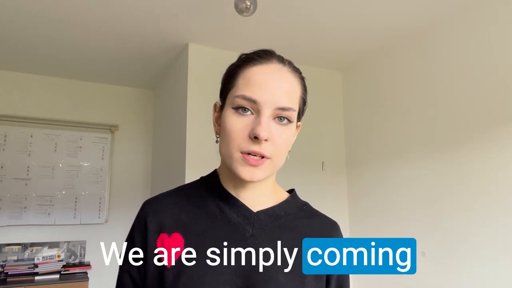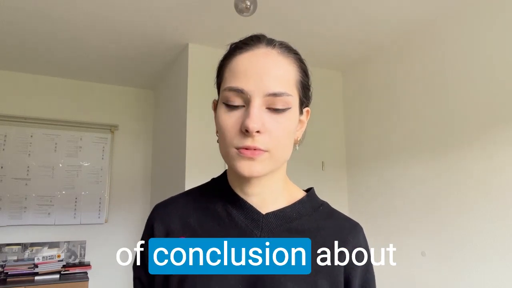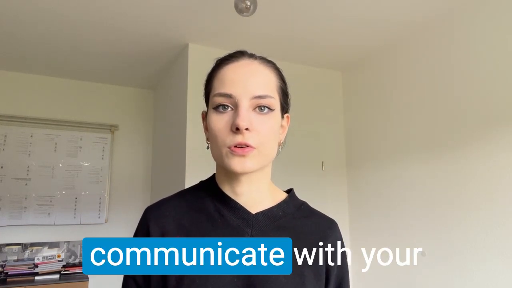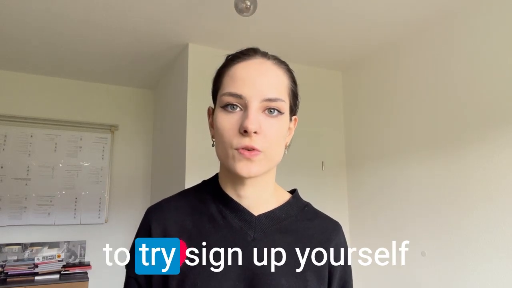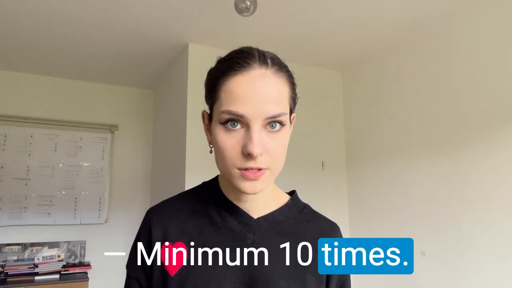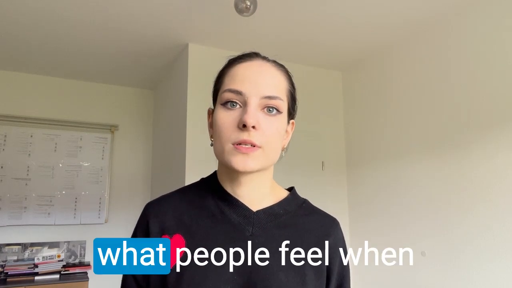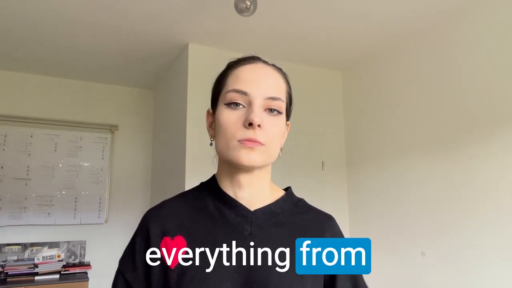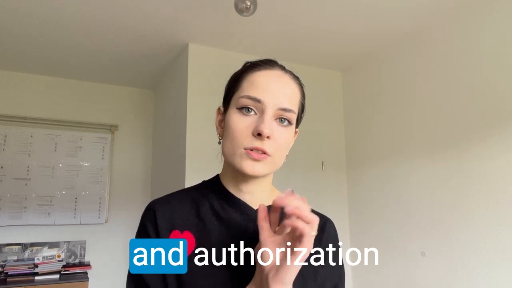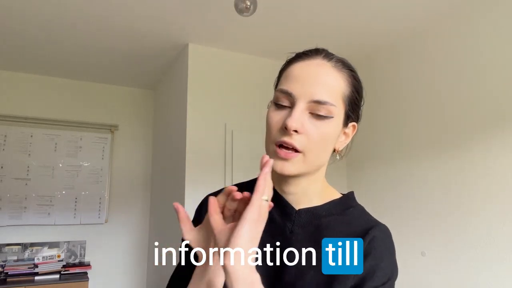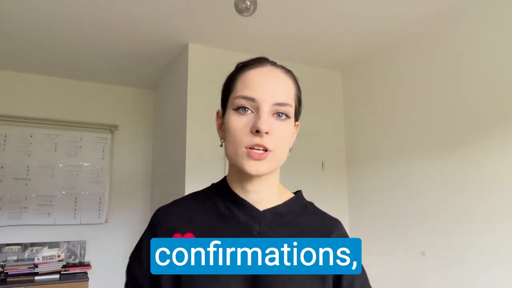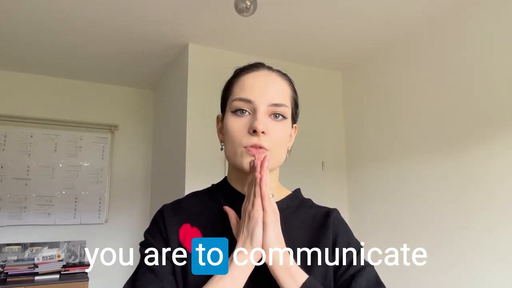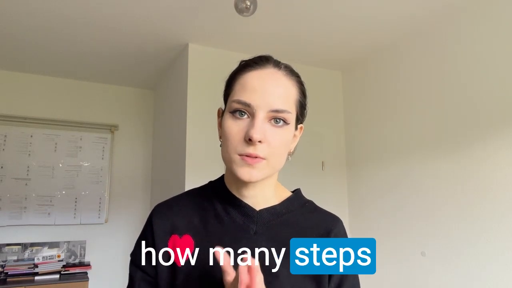We are now coming to some kind of conclusion about what to do with your authorization form. First things first, you need to communicate with your team and try it yourself a minimum of 10 times, in order to understand what people feel when they have to authorize for your platform. You need to check everything, from adding personal information and authorization information to adding security questions, confirmations, and so on. If everything is working, communicate with your team how many steps it actually takes.